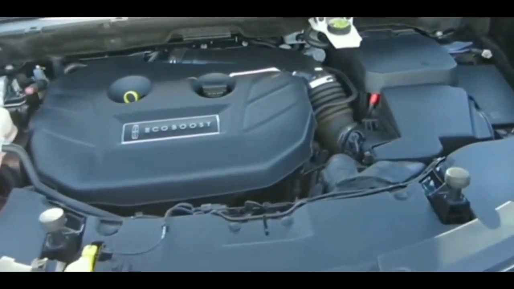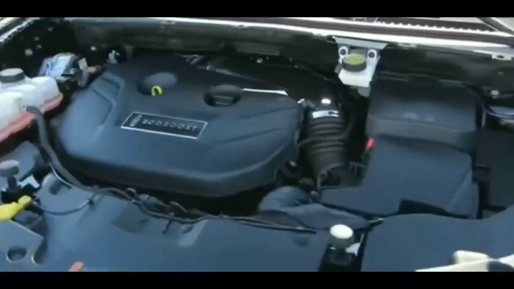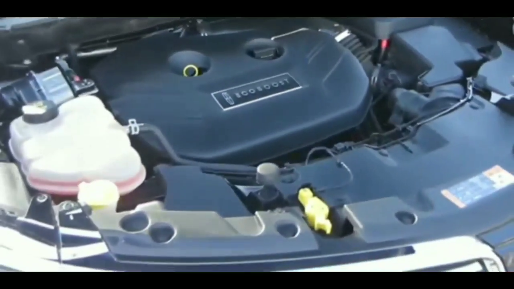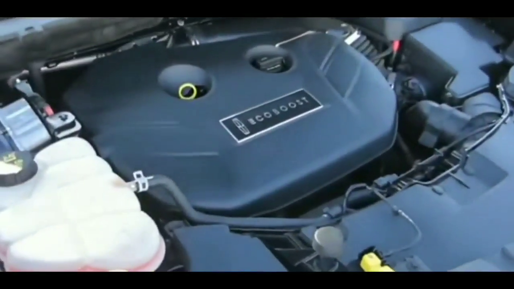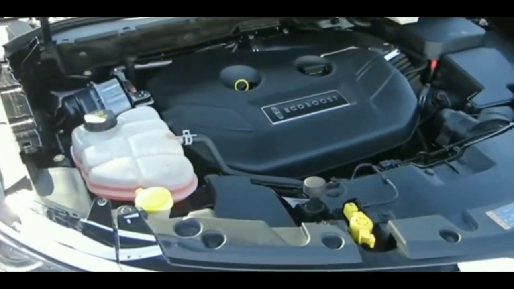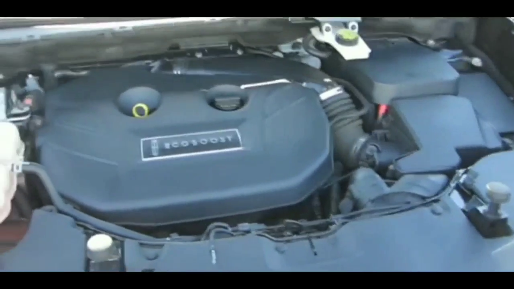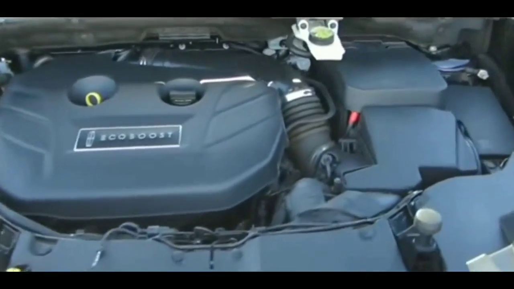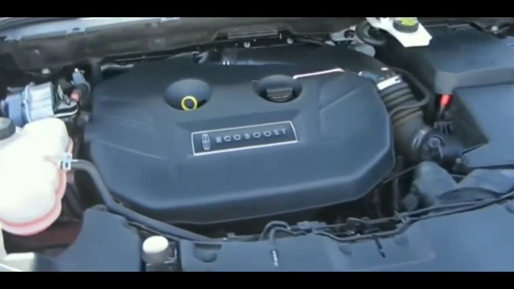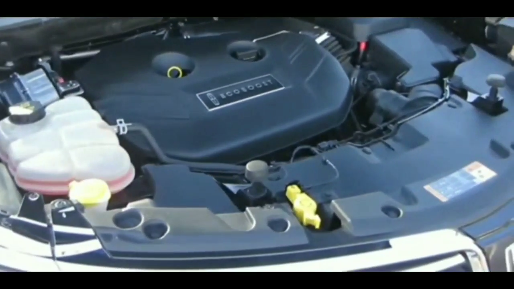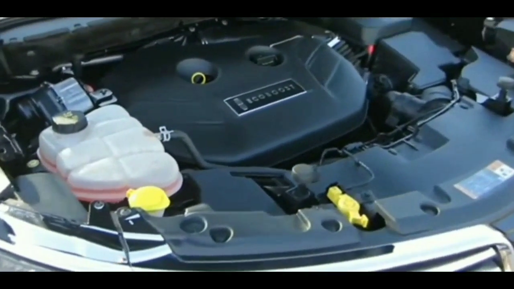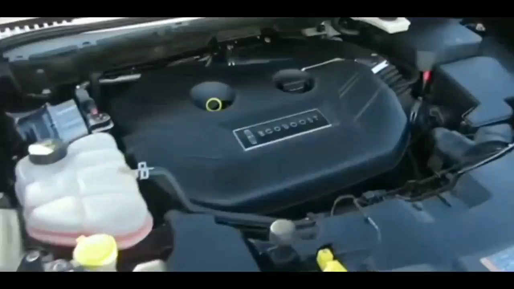So basically, modern cars have a computer that pretty much works to maintain your vehicle within a certain specification with all the sensors that make it drive the way it's supposed to drive.